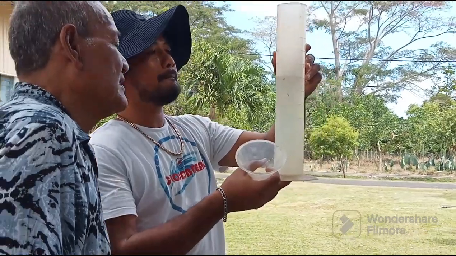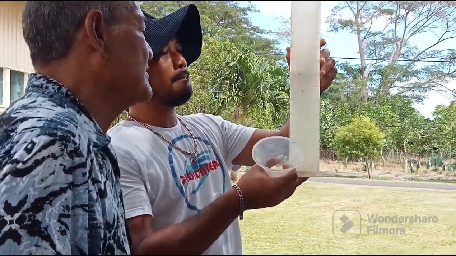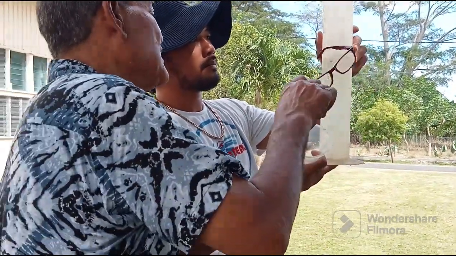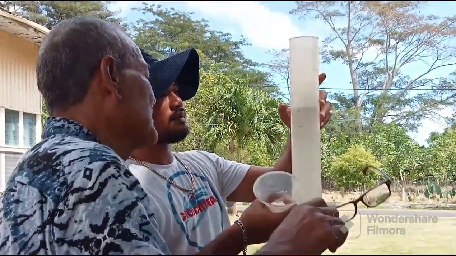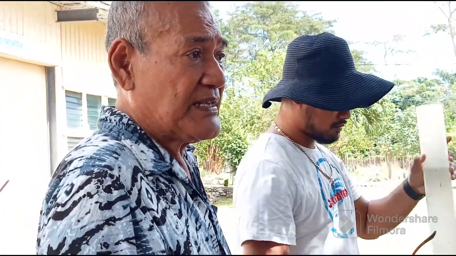So 700, 710. Because each of these divisions is 10 mils. 710 mils. This is run 2, 710 mils. So you see there's a slight difference. This was a little bit bigger. But that's how things are in real life. You never have the exact amount. Which is why we do it several times to get the true average.